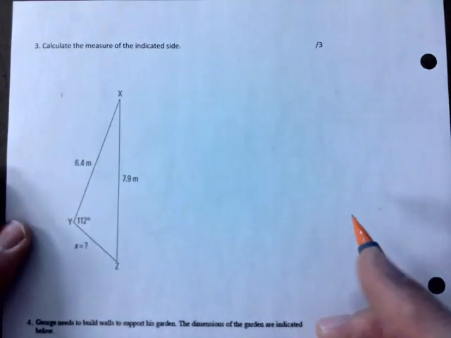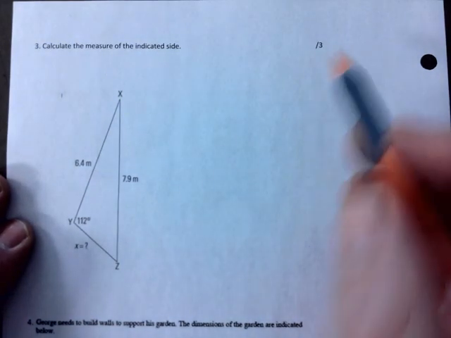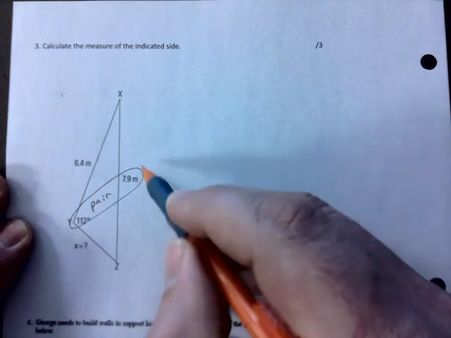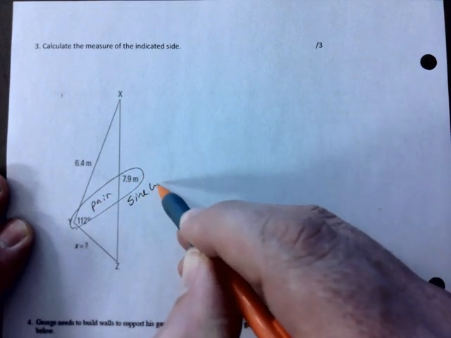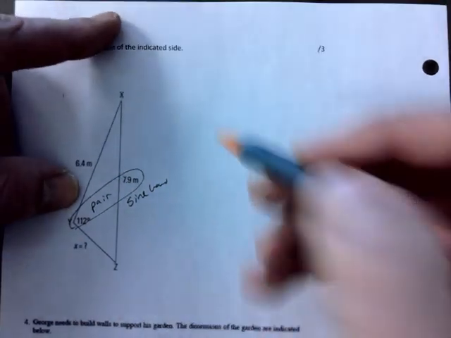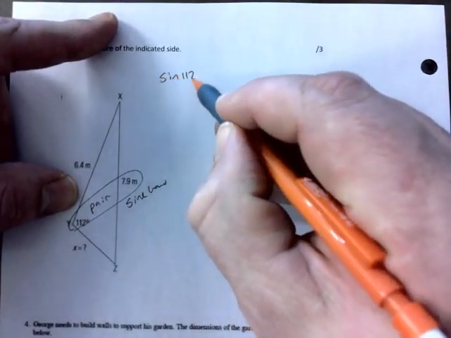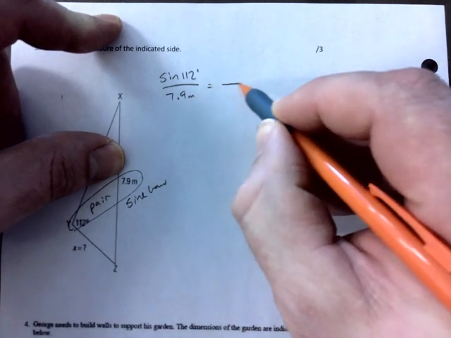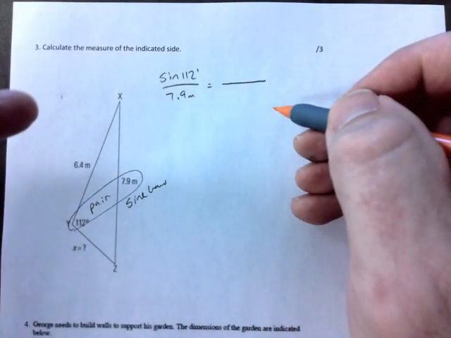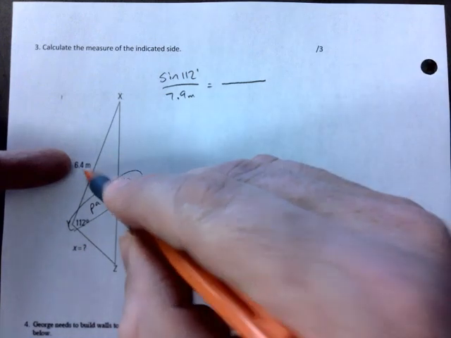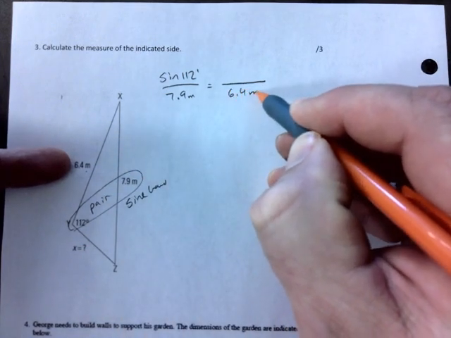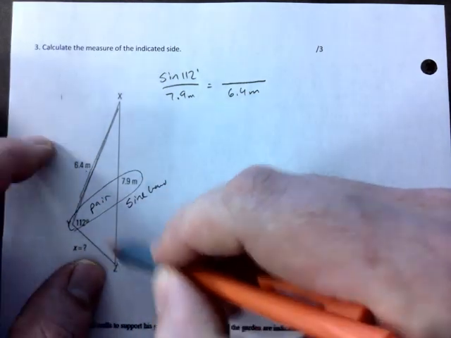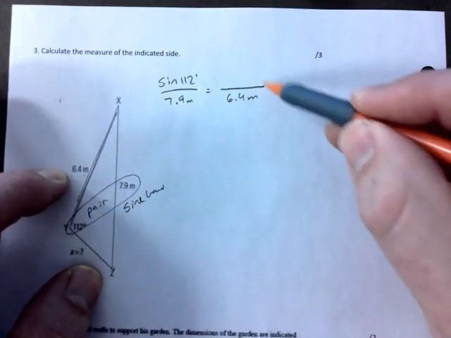This will also be more than 3 marks, by the way, but you should see that you have your pair, which means I'm going to use sine law to get me started. So sine of 112. Pay close attention to this because some of you were stuck on this one, which is okay, you're still learning. This is the only side that is provided, and because this side is across this angle, this is the other pair you're going to set up here.